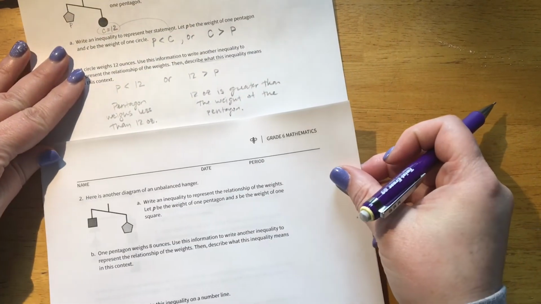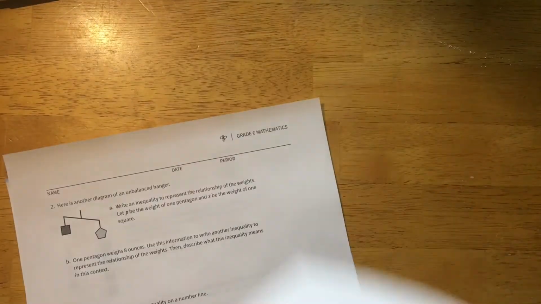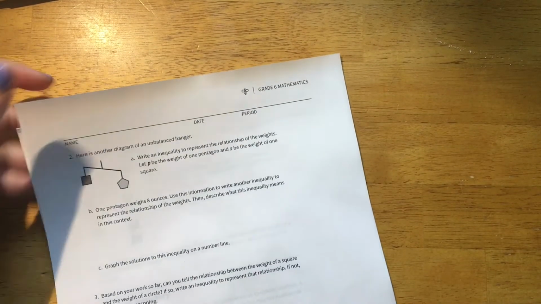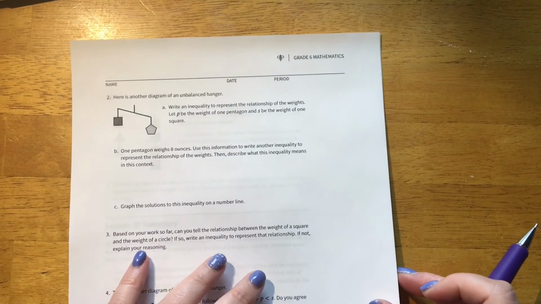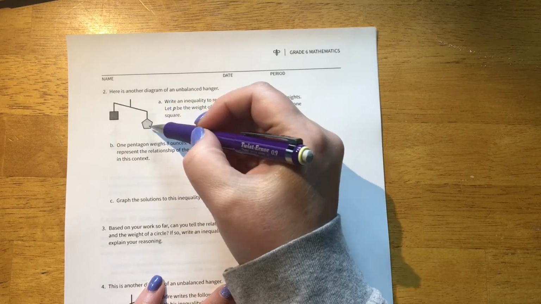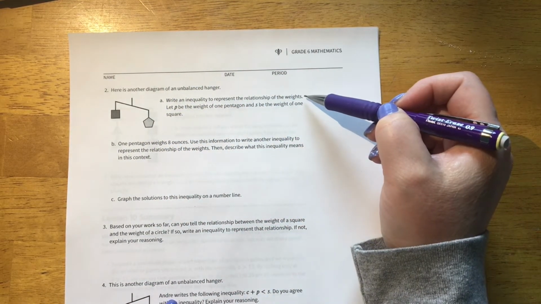Now, number 2 says, here's another diagram. Oh, maybe we don't need those anymore. Maybe I'll get that out of our way. Here's another diagram of an unbalanced hanger. Okay, so this time we have a square and a pentagon. It says, write an inequality to represent the relationships of the weights.